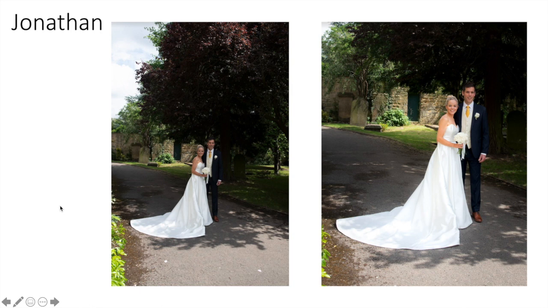Next up we have Jonathan. Could I ask James to critique, please? Yes, it certainly brought out the bride and groom, especially on her dress and on her shoulder. And it's worked very well there. So we've had a nice selective crop as well. It's given the image more impact. Anything to tell us, Jonathan?